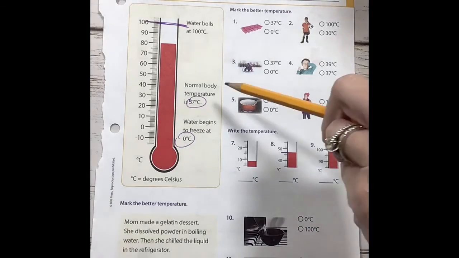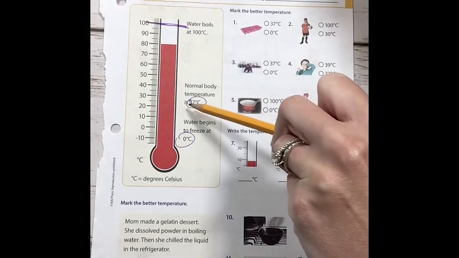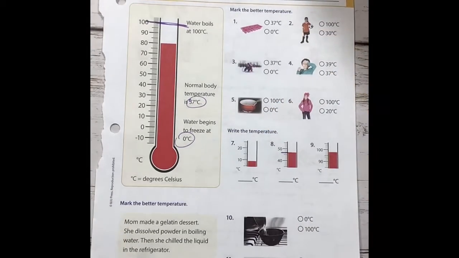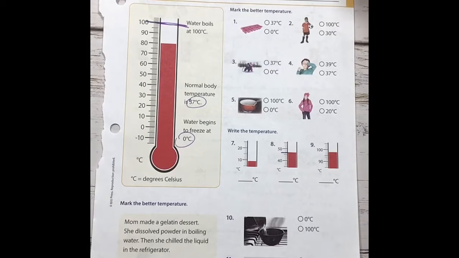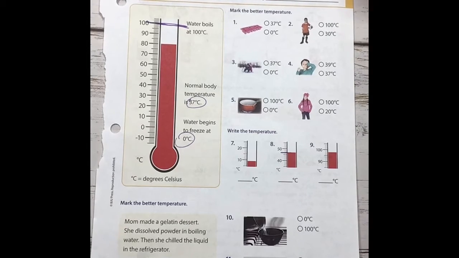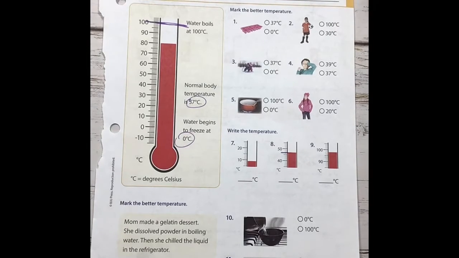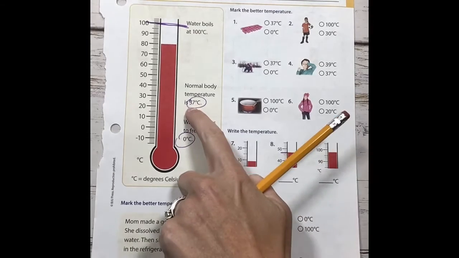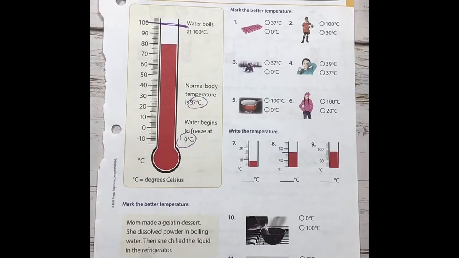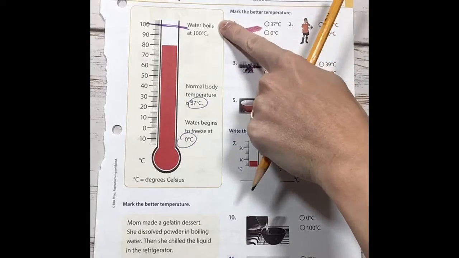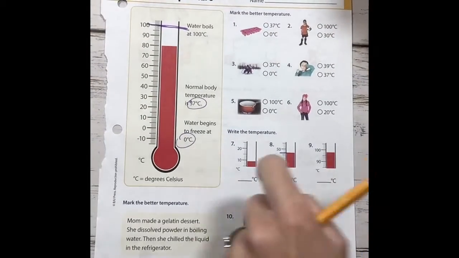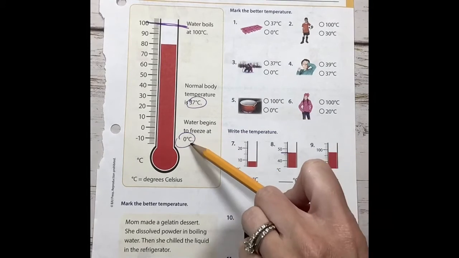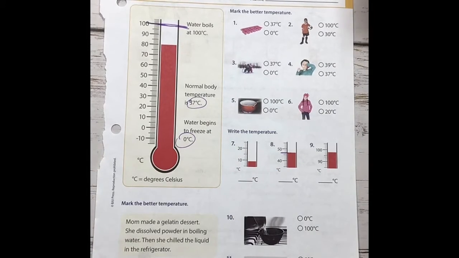The first one that we have right here in the middle is normal body temperature, 37 degrees Celsius. So think about if you go down to the office because you think you have a fever, if your temperature is around 98 degrees, then they're going to tell you that you're at normal body temperature. So think about 37 degrees is about your temperature. Water boils at about 100 degrees Celsius and it begins to freeze at 0 degrees. So think about 0 is around like our 32 degrees.